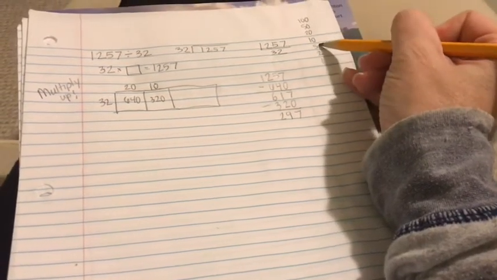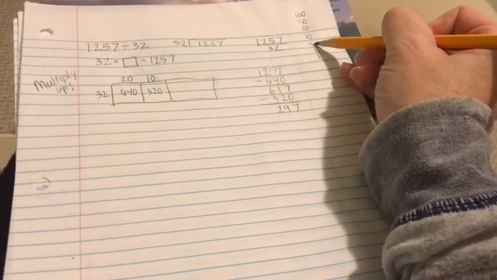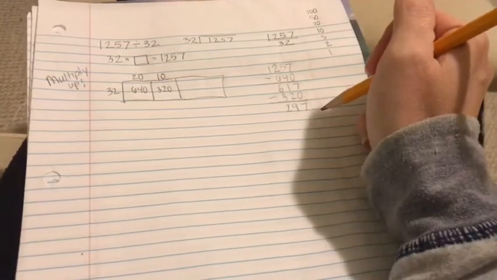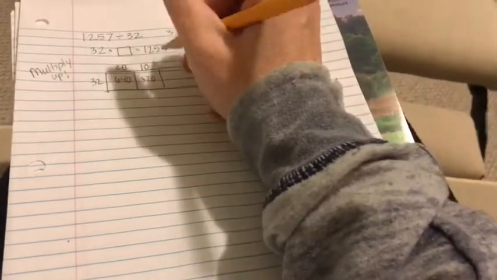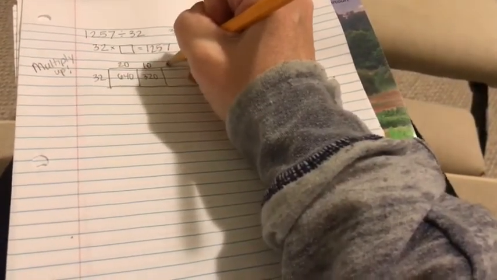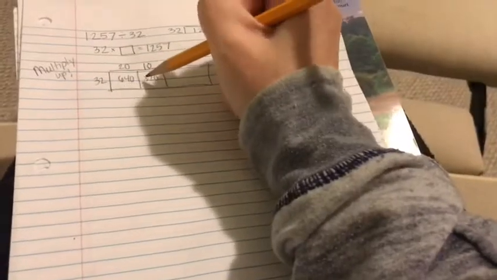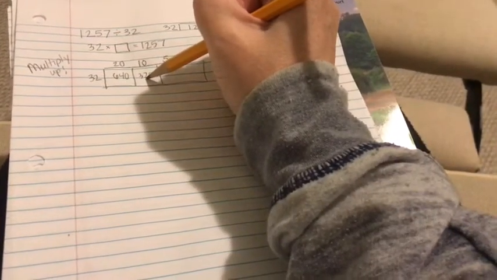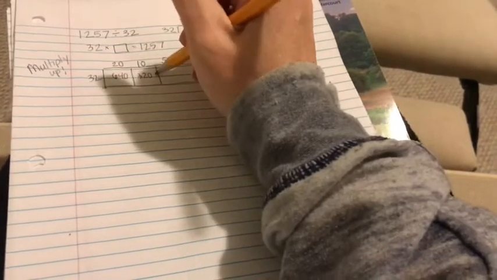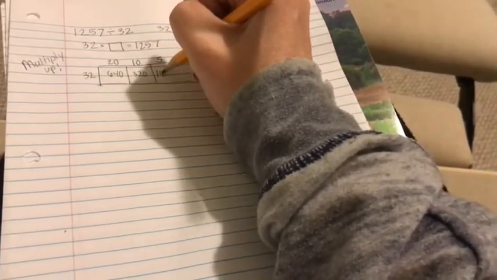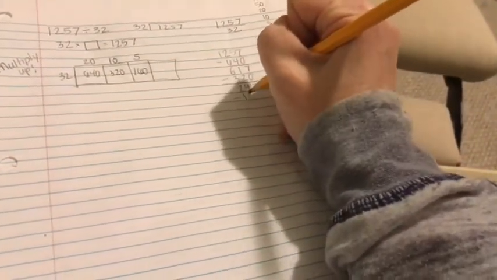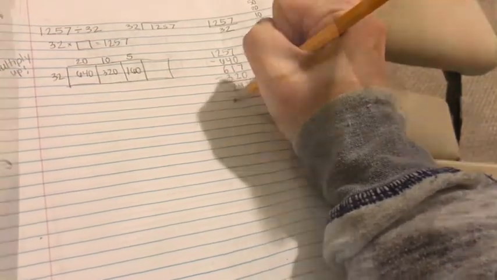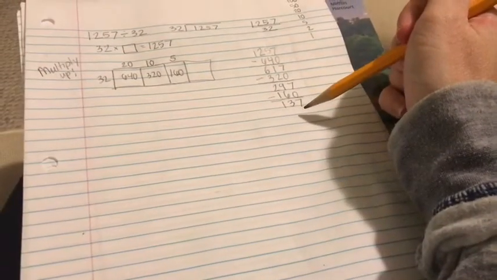So why don't I think about what would be half as much, since 5 is half of 10. I wonder what is half of 320. Let me think about that. Half of 300 is 150, and half of 20 is 10. So 150 and then 10 more would be 160. That means 5 groups of 32 would be 160. I'm going to take that out next. So now I have 137.